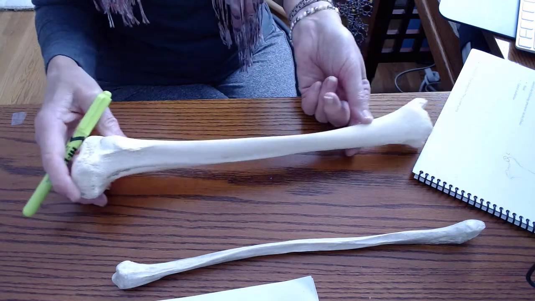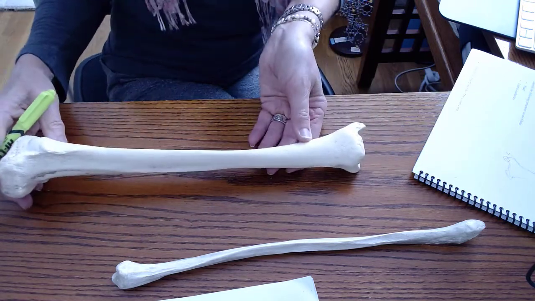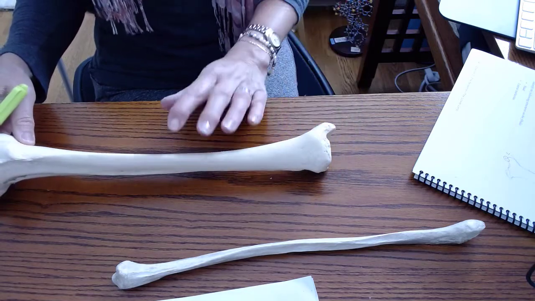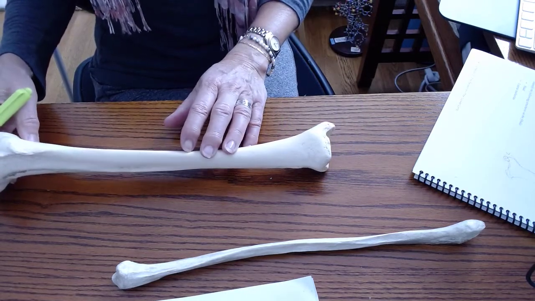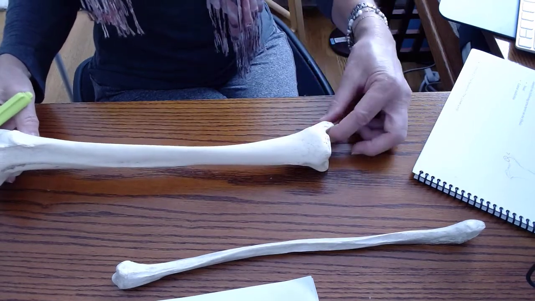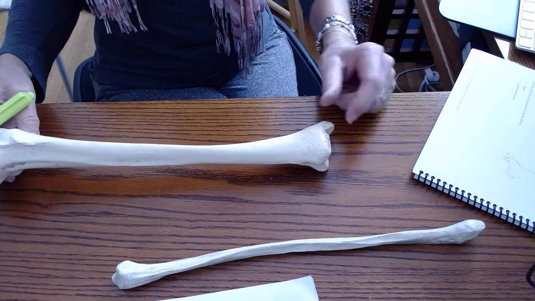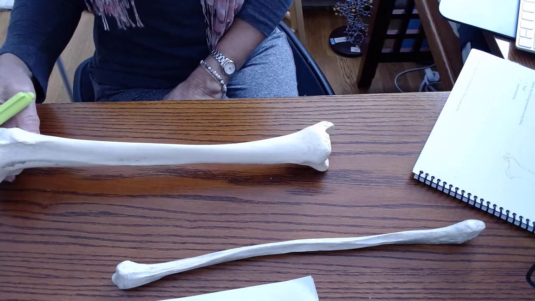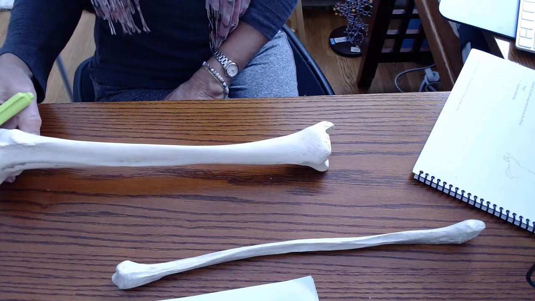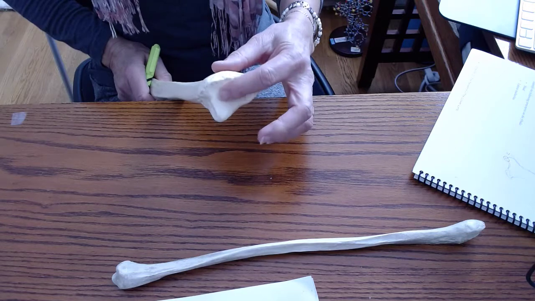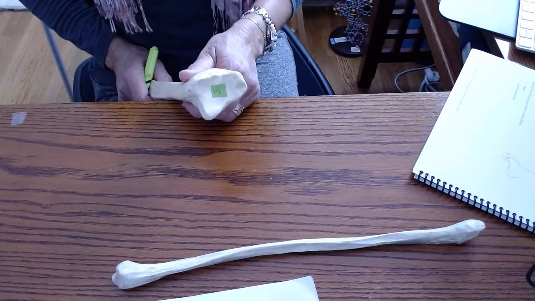Okay, I'm going to move down now to the distal end of the tibia and come and see this end here. So look at this protrusion. It's quite evident, right? It's not on the lateral side, it's on the medial side. So it's called the medial malleolus. Medial malleolus.